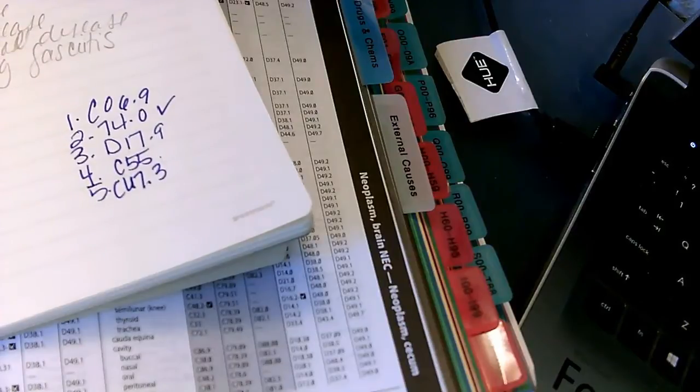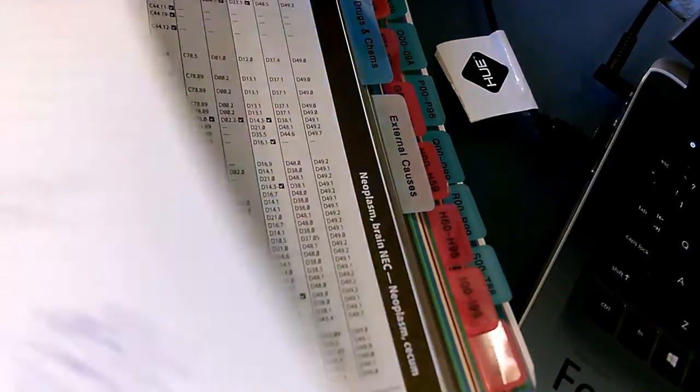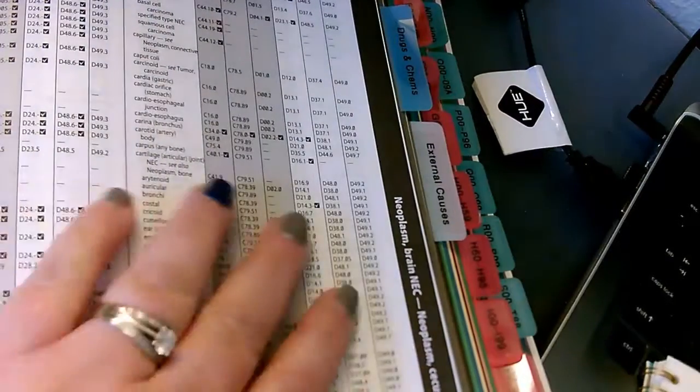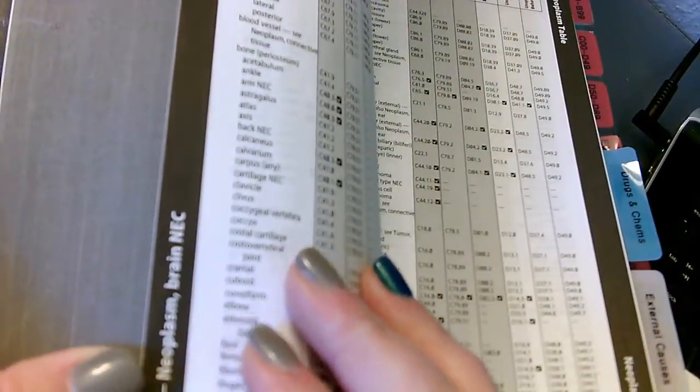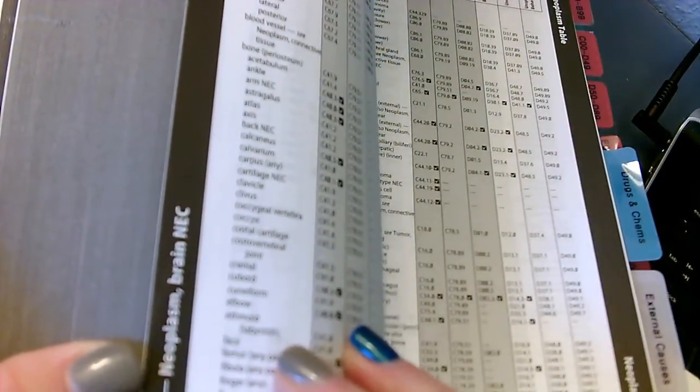Okay, 6, leukemia plasma cell. So let's look up leukemia. I would look up leukemia in the index, because even though it tells you plasma cell, I don't know if it has plasma cell in the Neoplasm table. I just think it would be easier to look that one up in the index, because, you know, plasma cells can be just about anywhere. So let's look up leukemia.